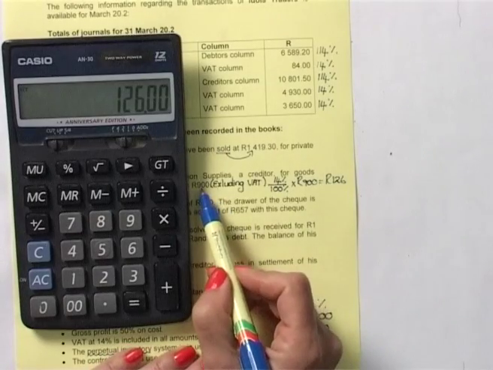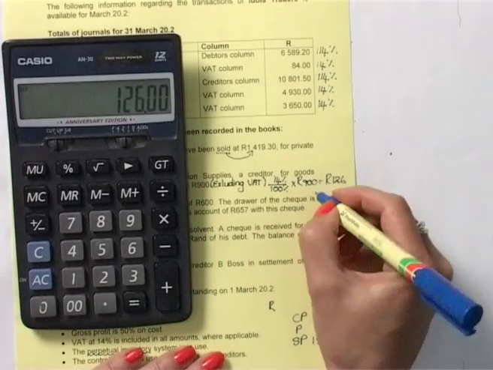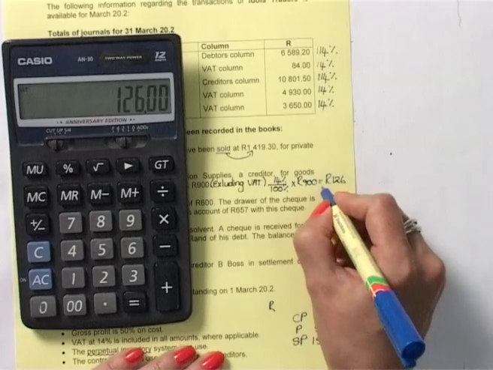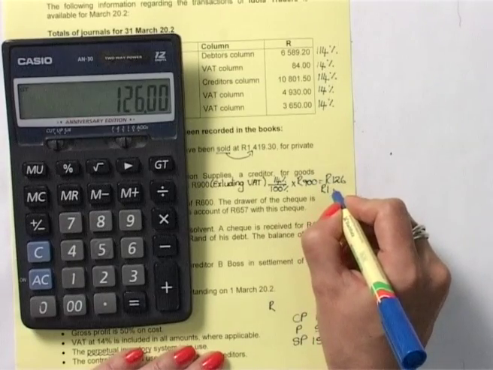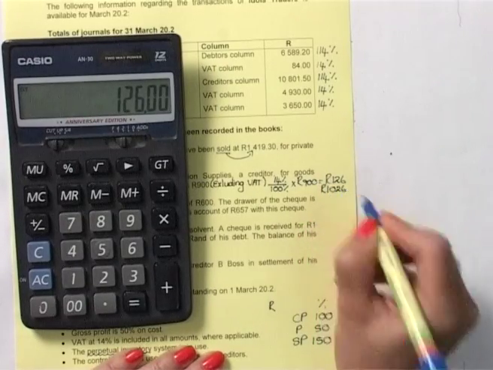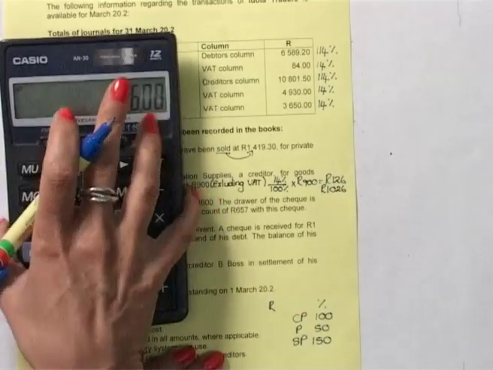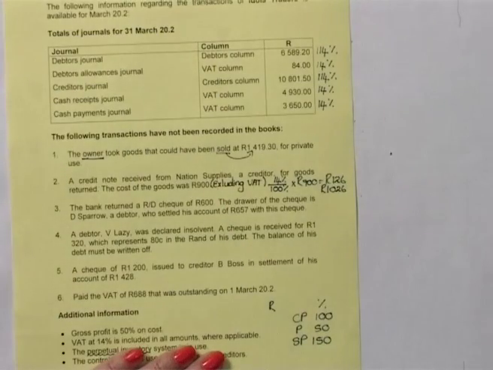The 900 plus the 126 will then give me my amount including VAT of 1,026 Rand. So let's do the journal entry for these amounts.